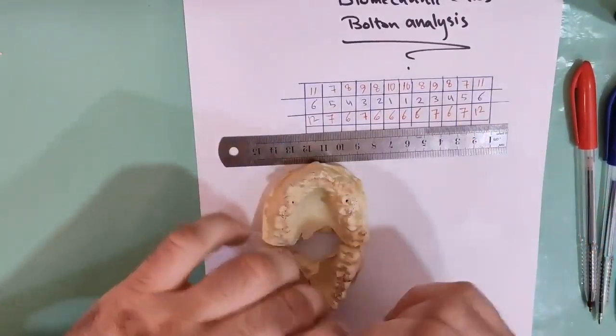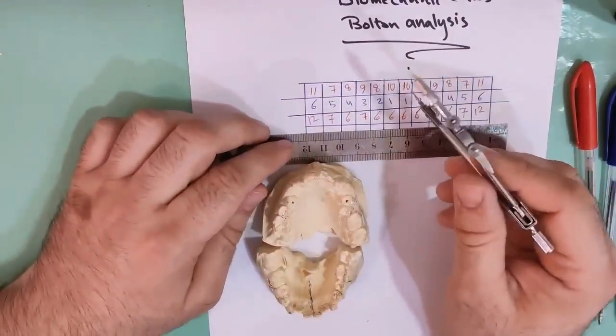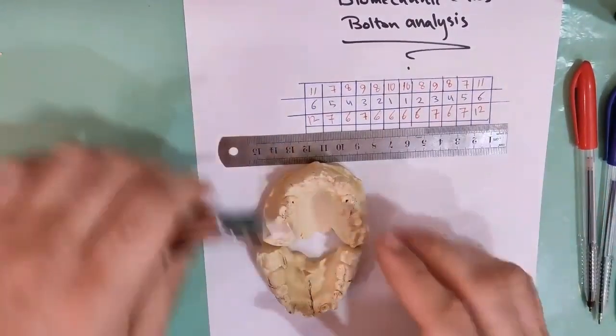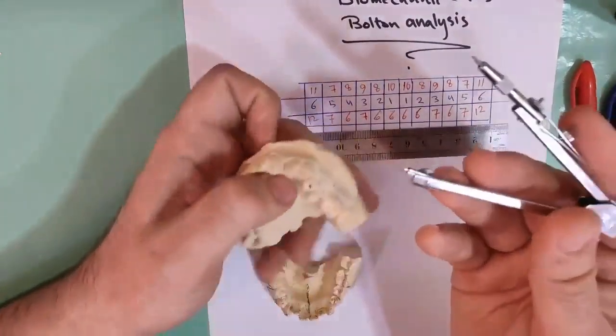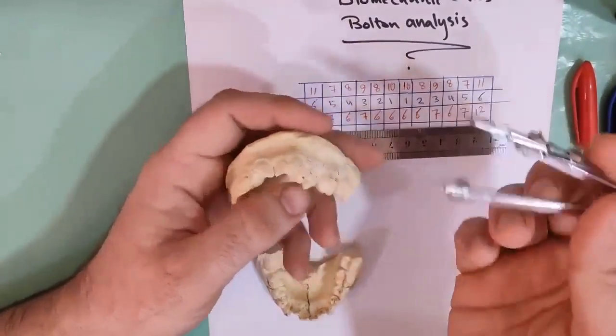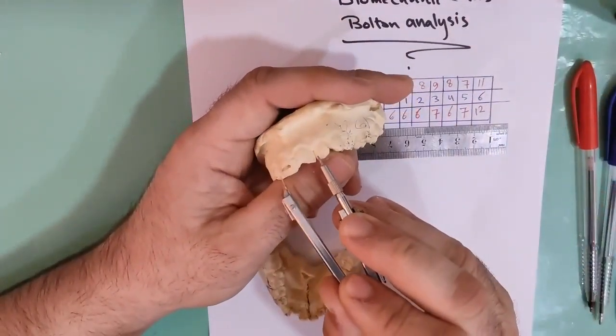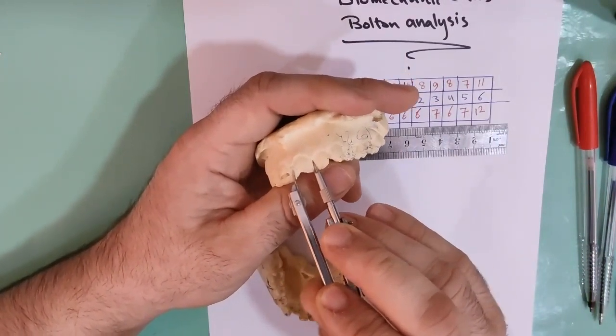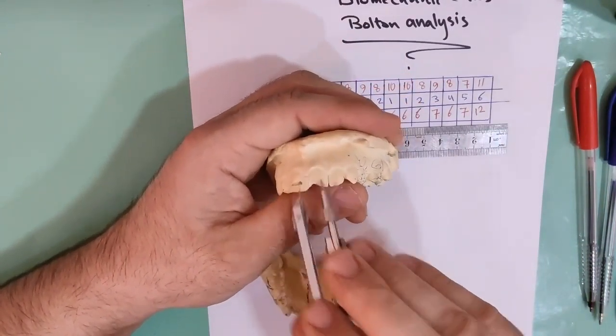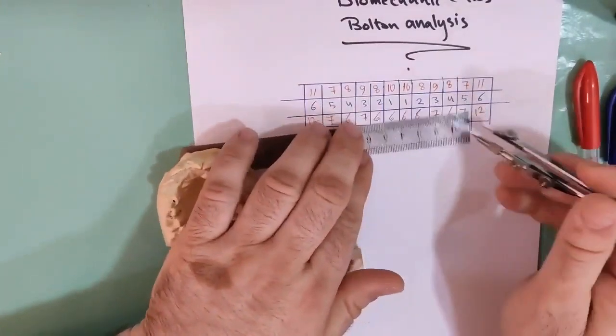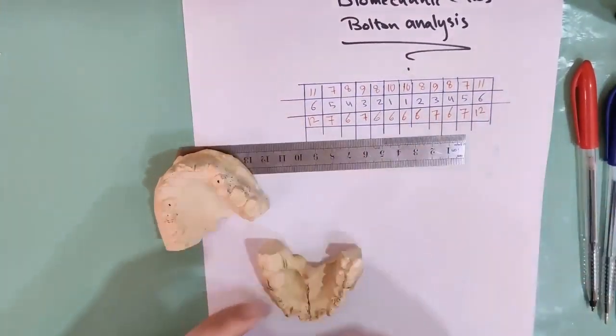We measure the mesiodistal width the easy way by using the compass, putting the two heads on the mesial and distal surfaces, and we read the number on the ruler.